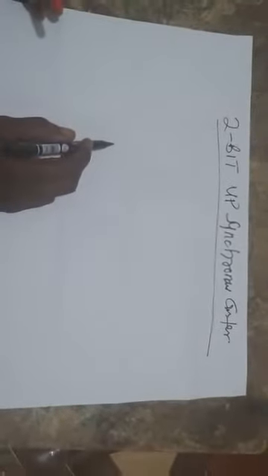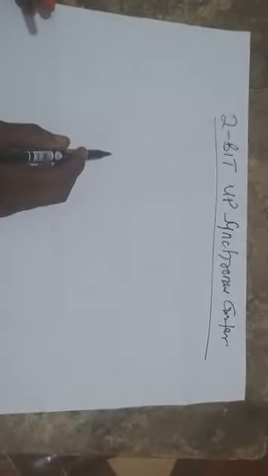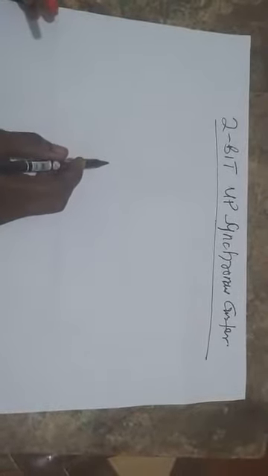Okay, we are going to design a 2-bit synchronous counter, but we want to count up. As I've told you, we can either count up or count down. Either I count 0, 1, 2, 3, 4. In that way, I'm counting up. If I count from 0, then 3, 2, 1, then back to 0, that's a down count.